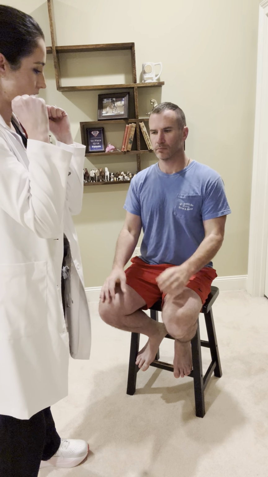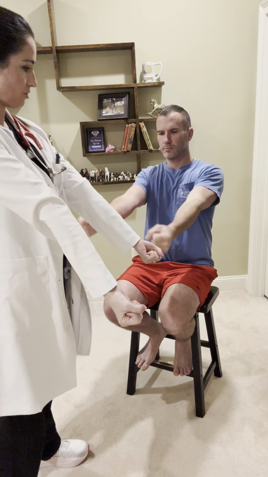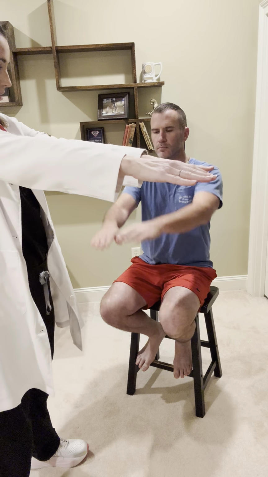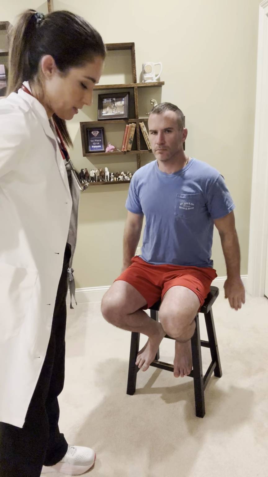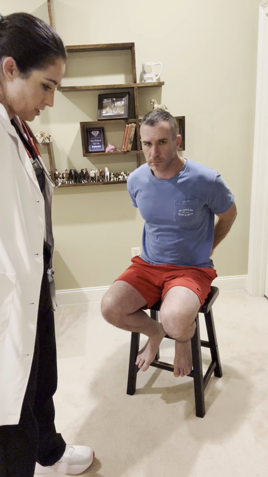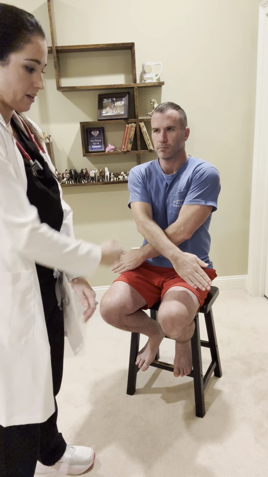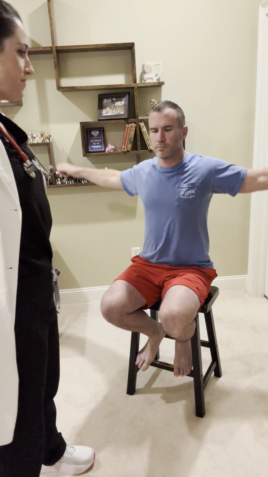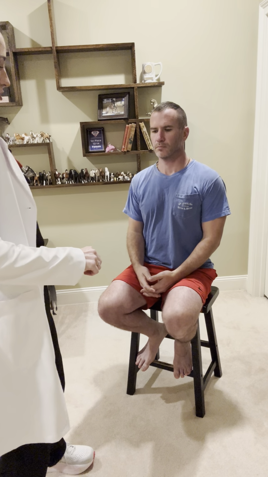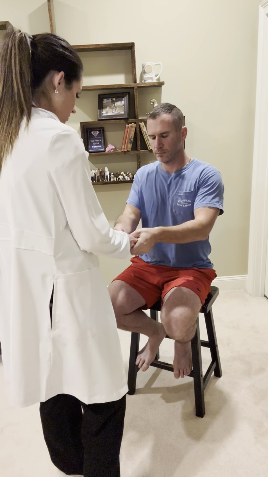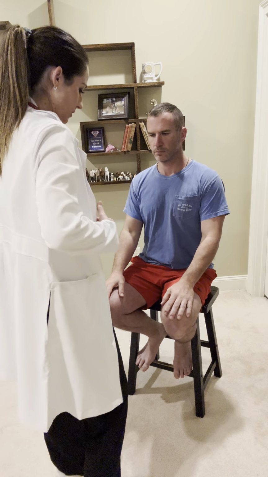Range of motion of the elbows is flexion, extension, hyperextension. Okay, and then range of motion of the shoulders is going to be flexion, extension, hyperextension, internal rotation, external rotation, abduction, adduction, and circumduction. Okay, next we are going to check grip strength. So squeeze my fingers. All right, that's 5 out of 5 bilaterally in the hands.